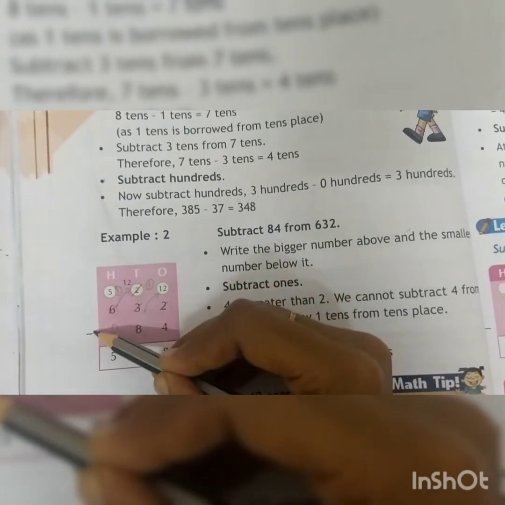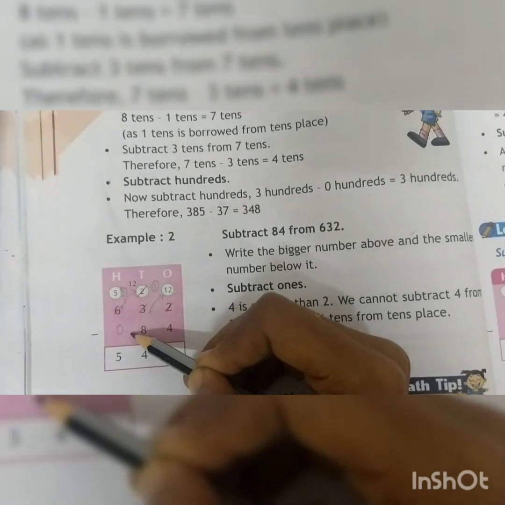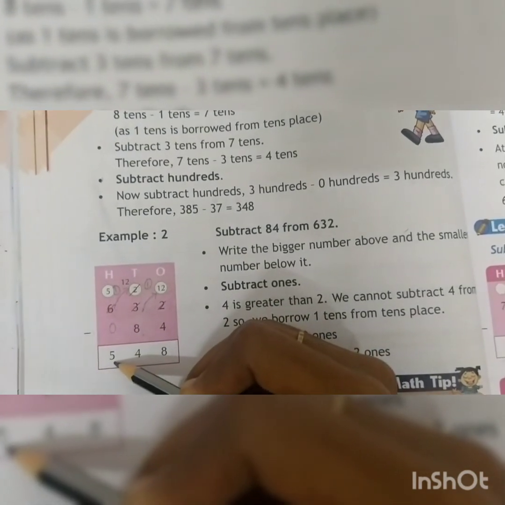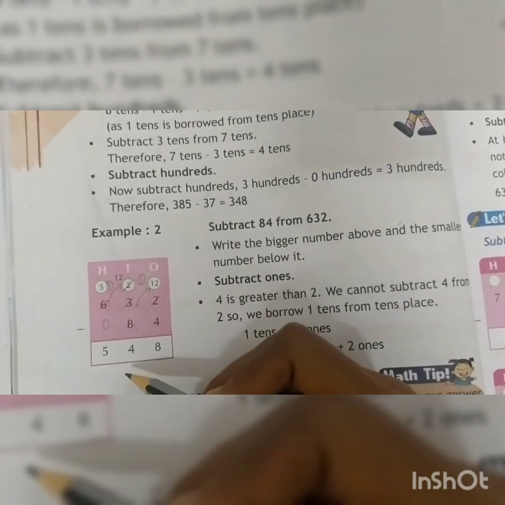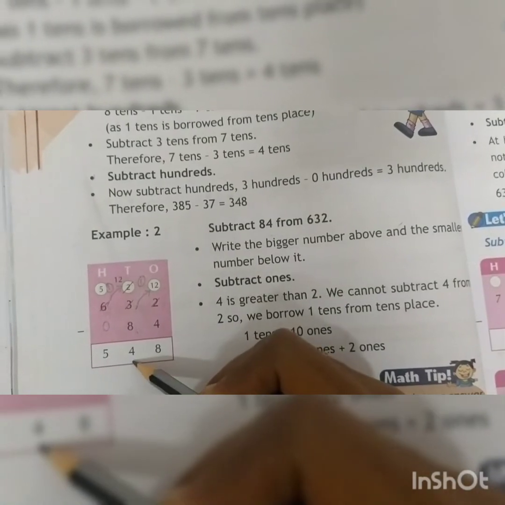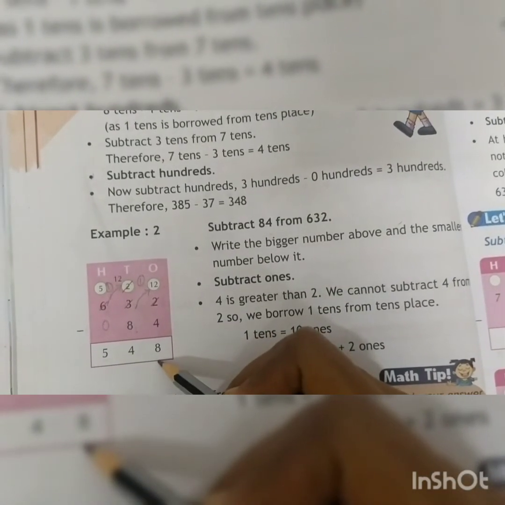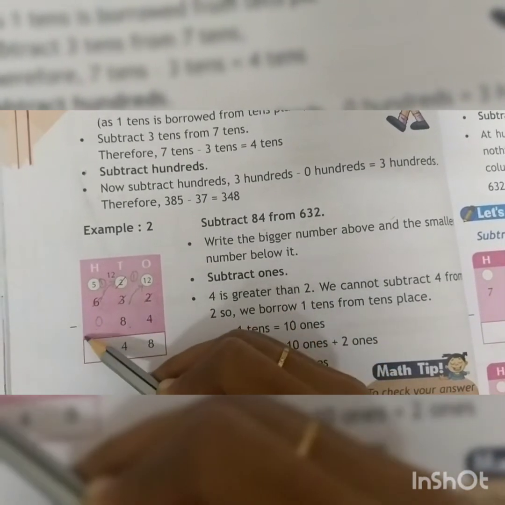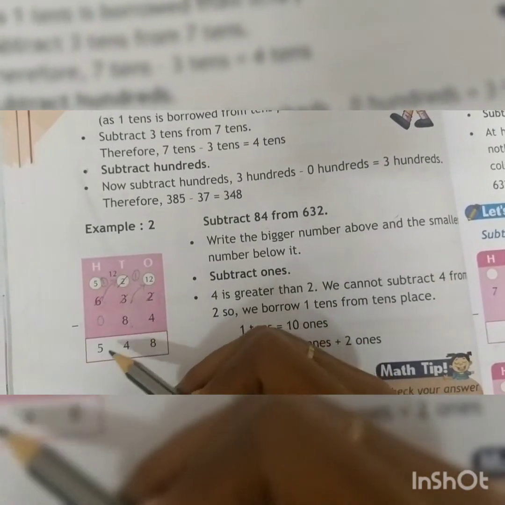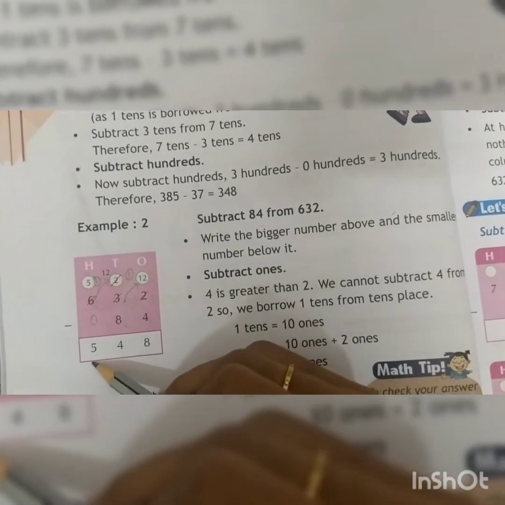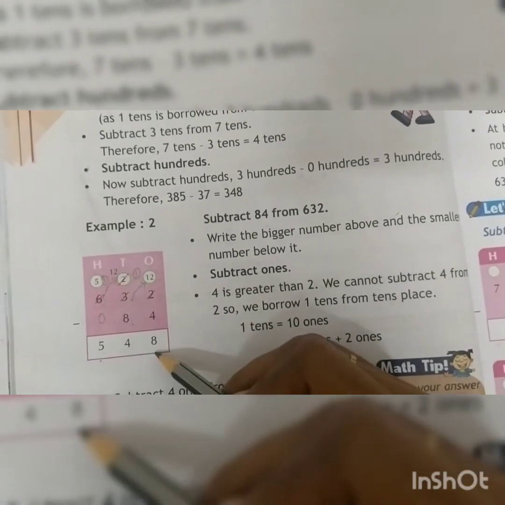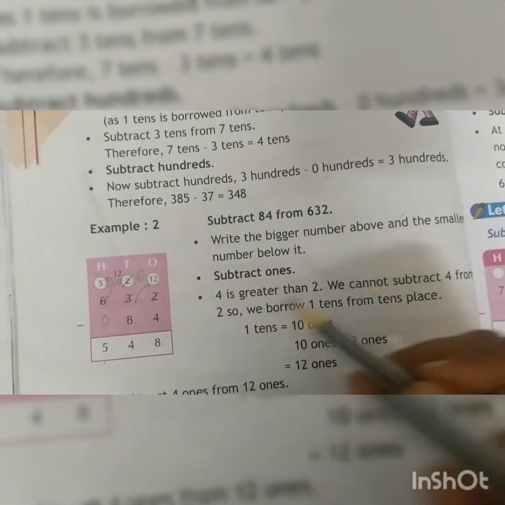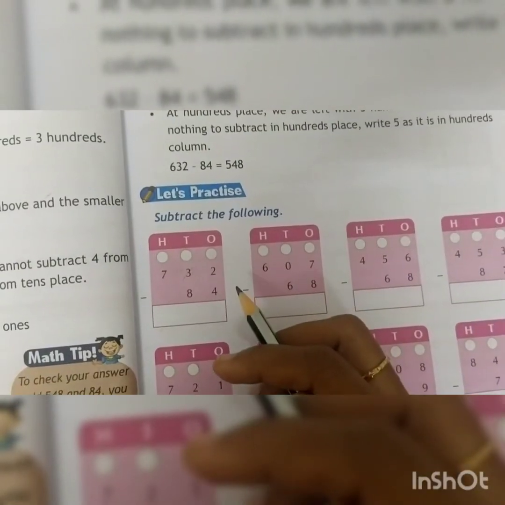So, 5 minus 0 is equal to 5. So, here the answer is 548. 632 minus 84 is equal to 548. All of you take the next page.